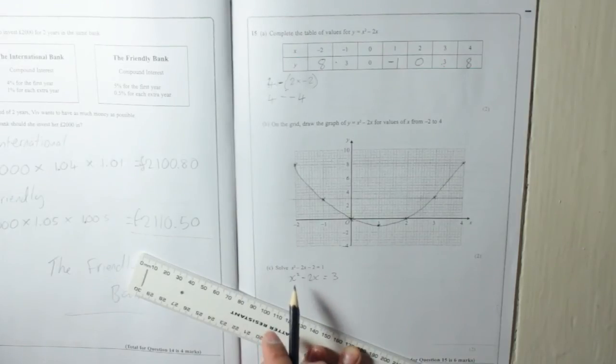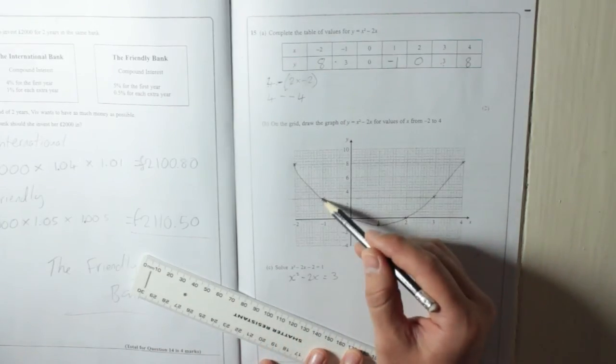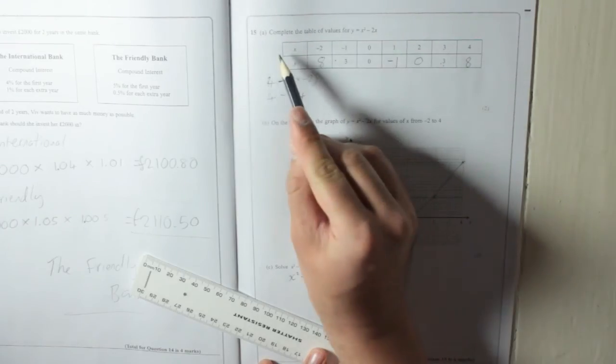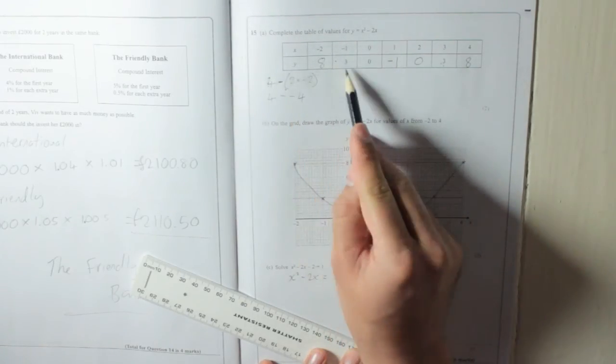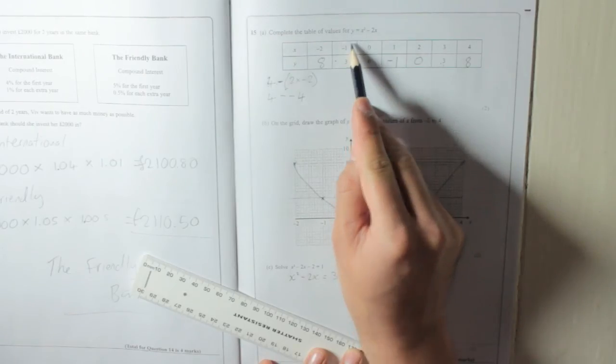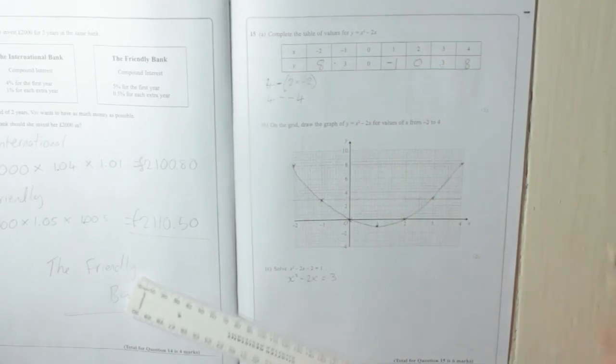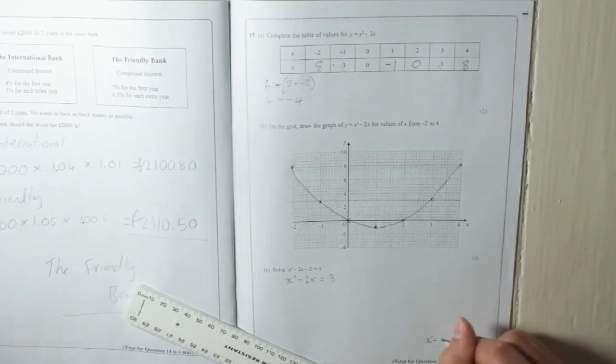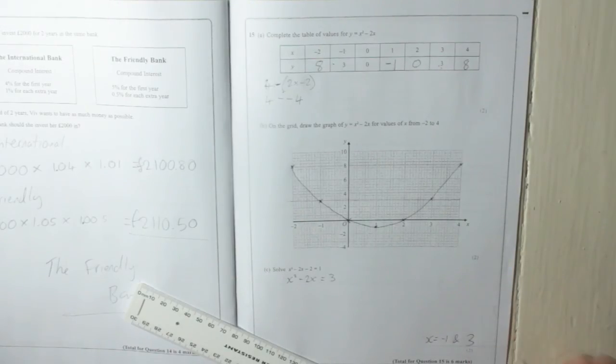Okay, we're trying to find out what x is. So what is x when y is 3? Well, x is minus 1 and x is 3. And we can see that from the table. When y is 3, x is minus 1, x is 3. So the answers are minus 1 and 3.